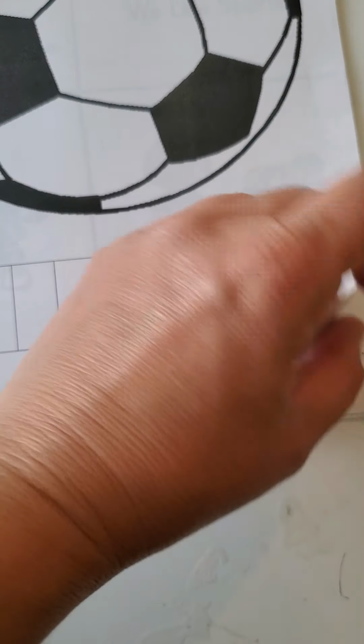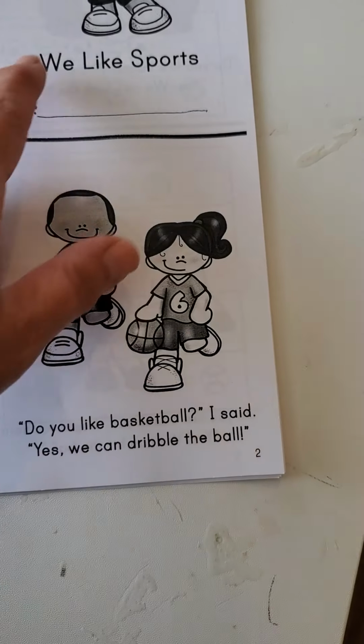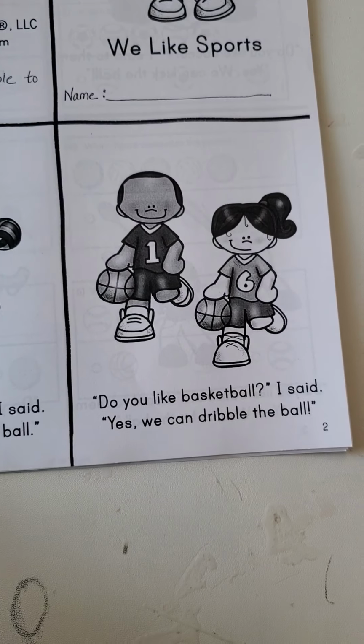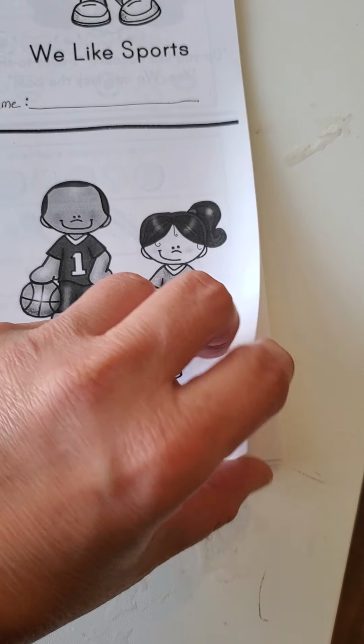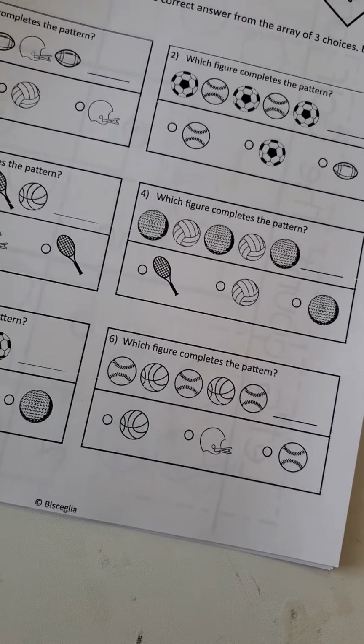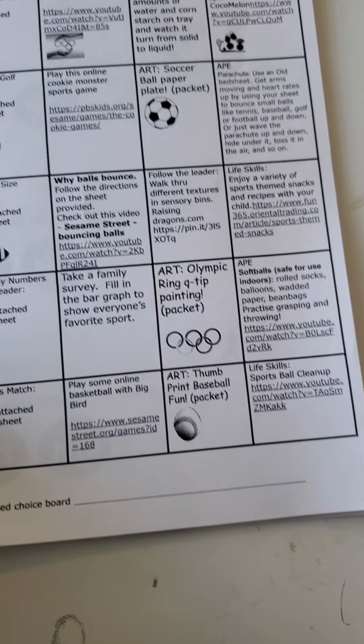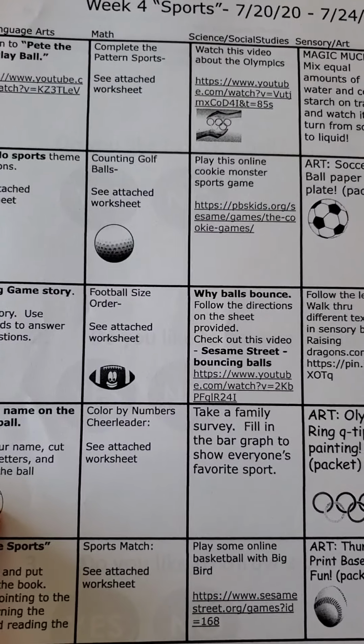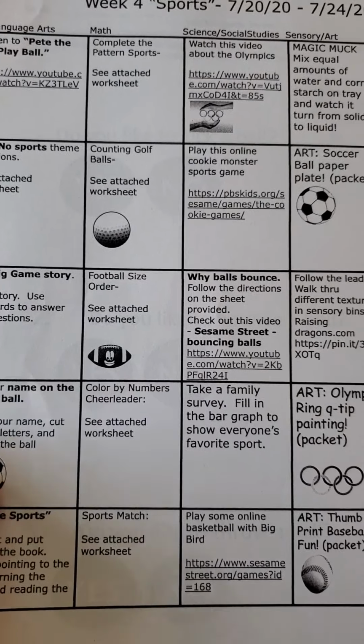And we like sports book. Here's another booklet to make and read. Here we go, we like sports. Put your name on it. Color them, read them, cut it out, staple it together, and make a book, okay? Has front and back.